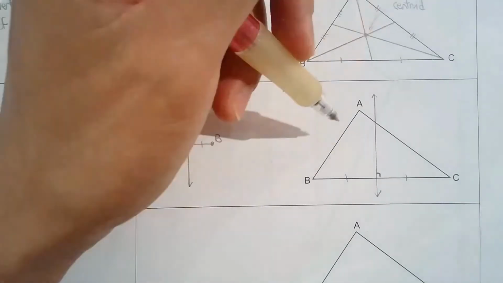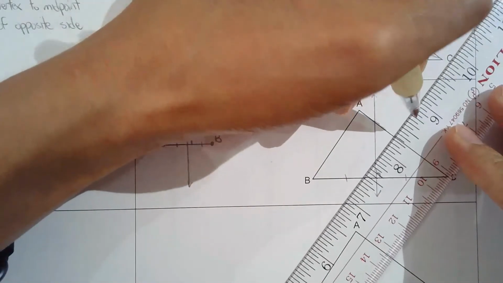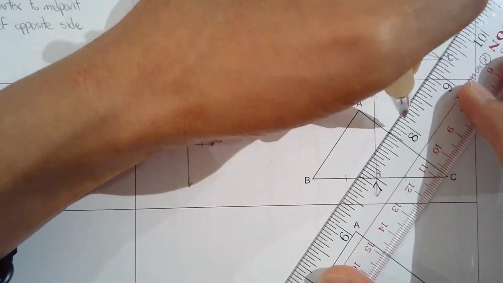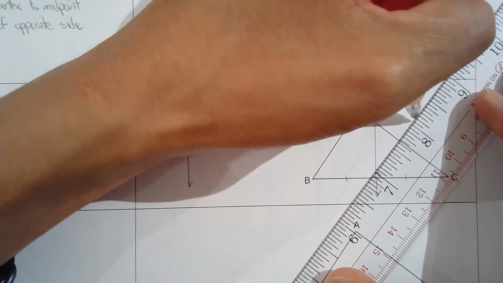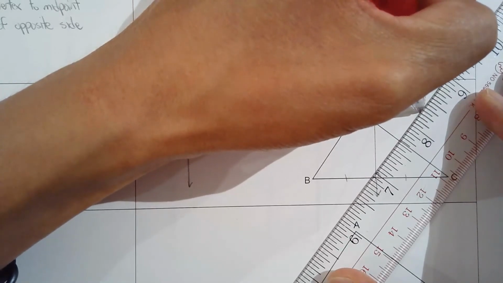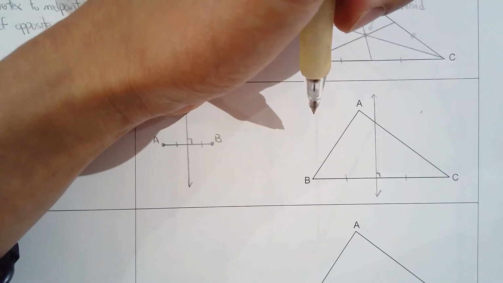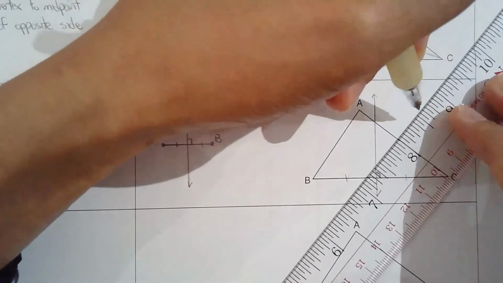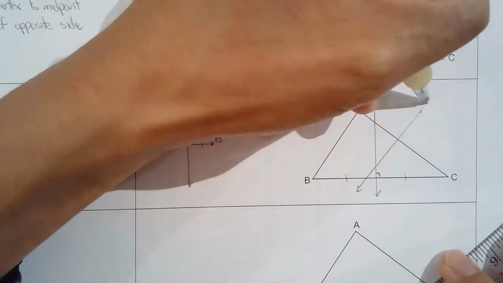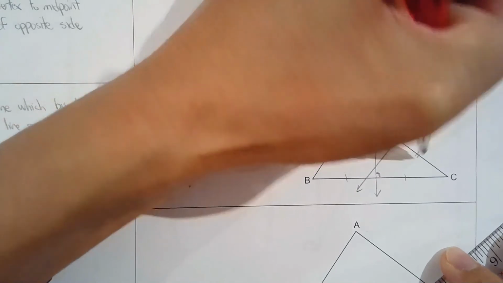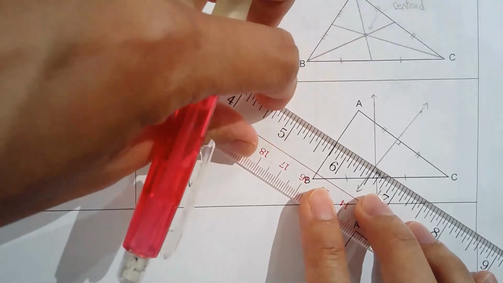Okay, so pause the video and try to draw the other two right bisectors. Hopefully ours look the same. So I'm looking at my first right bisector of BC. Okay, so that's right bisector of AC. So let's try to draw the right bisector of AB.